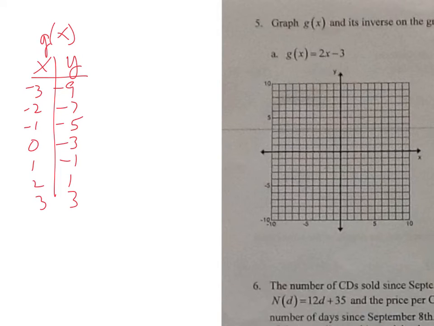Let's plot the points. So we have negative 3, negative 9. And negative 2, negative 7. Negative 1, negative 5. 0, negative 3. 1, negative 1. 2, 1. And 3, 3. Okay, so draw that line. You should be using a straight edge too, so don't draw it freehanded like I did.